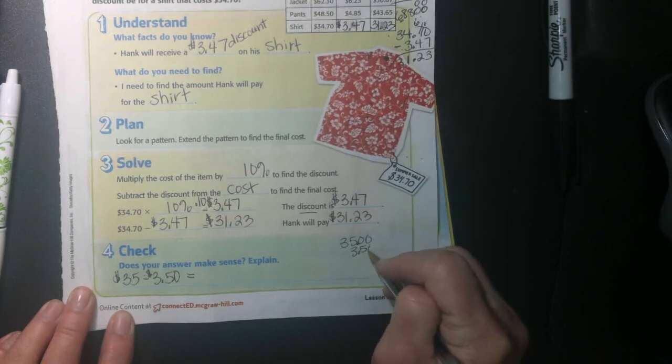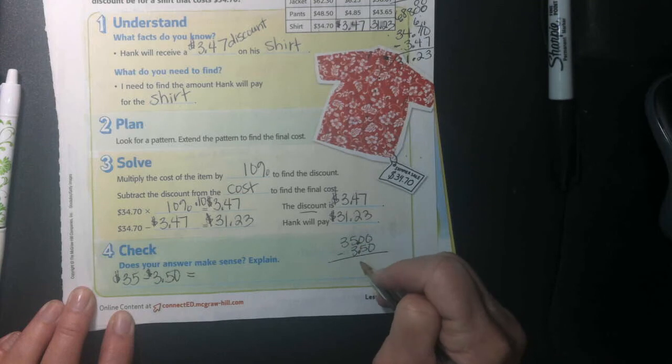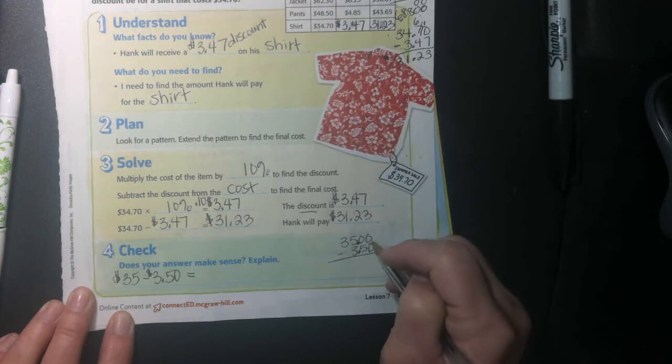So when I have $35, I need to put my zeros there. I need to annex zeros to my $35 so that I can subtract. Because in subtraction, I line up the decimal points. Or in addition, I line them up to do decimal places. In multiplication and division, it's different.